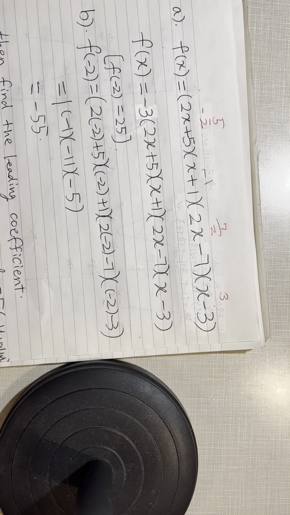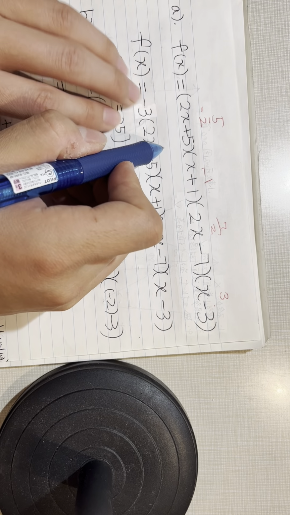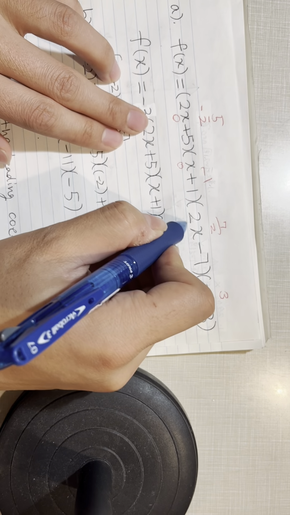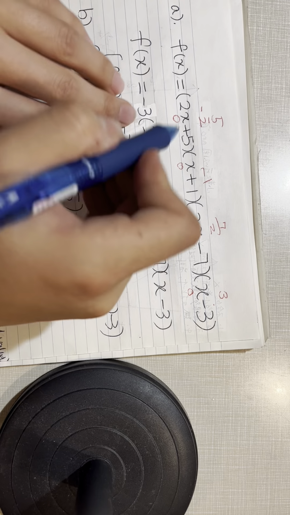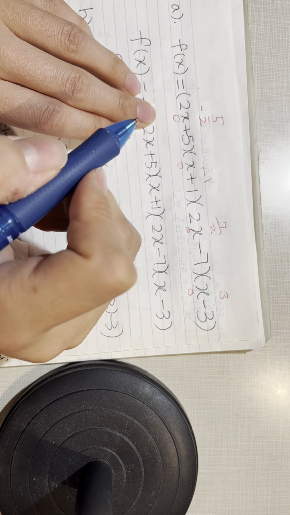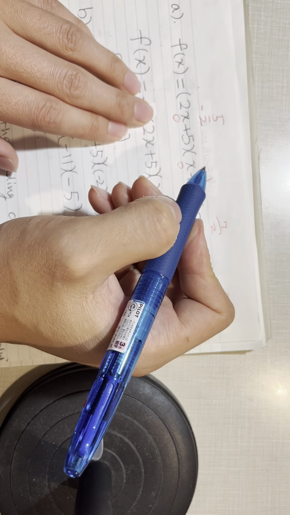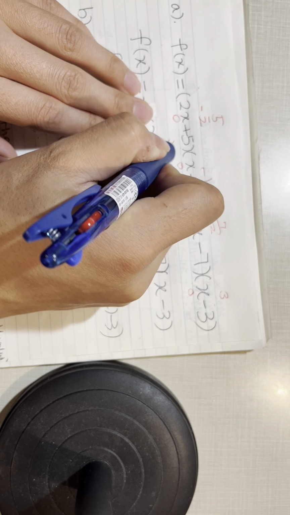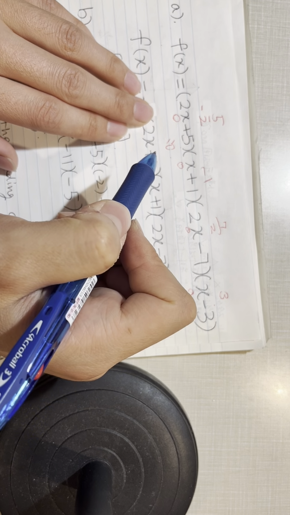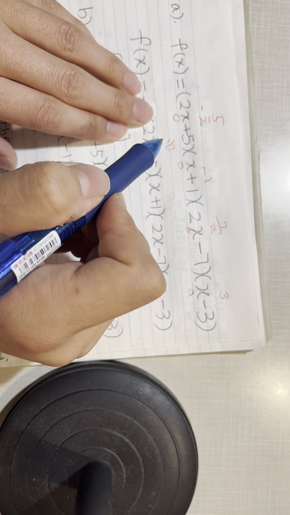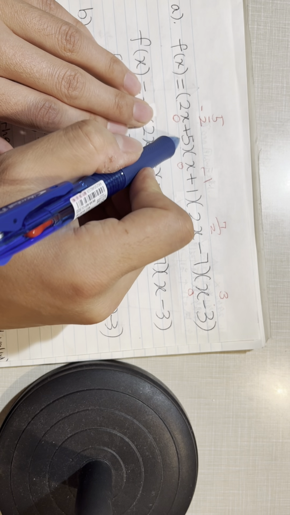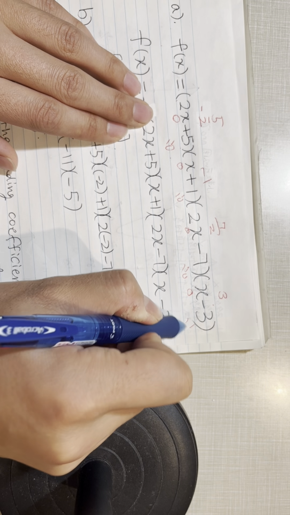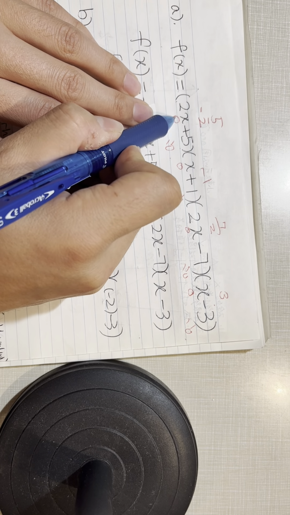In order to find all zeros of this function, we have to make every parenthesis equal 0, so that we can find the x values.